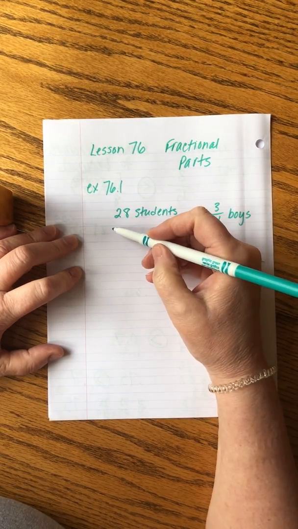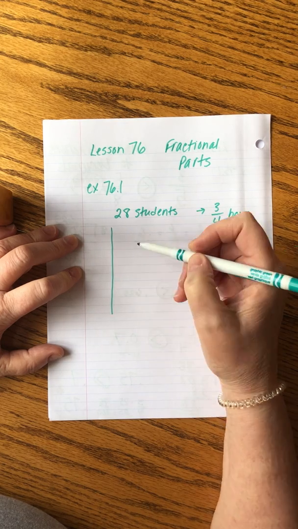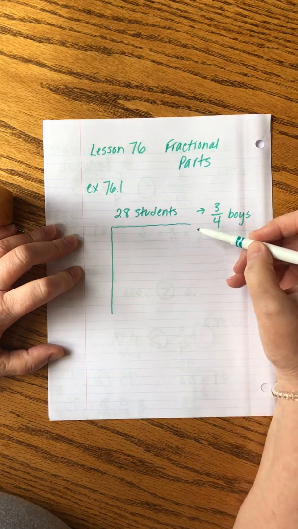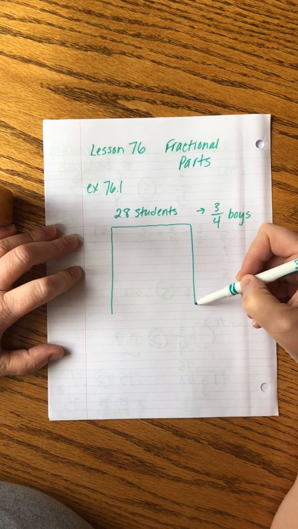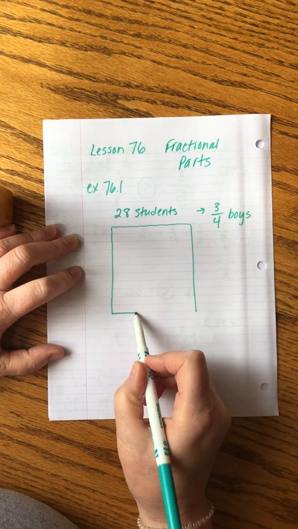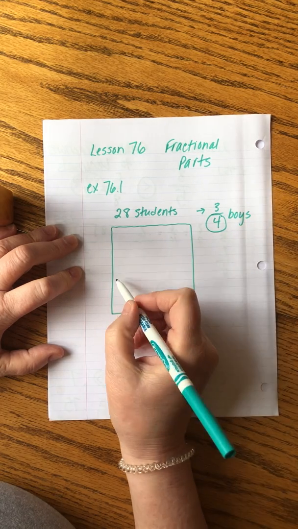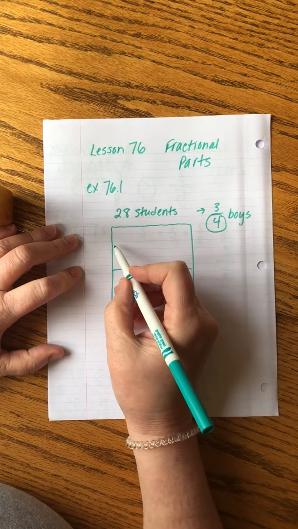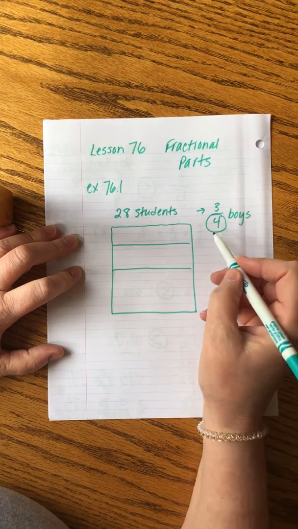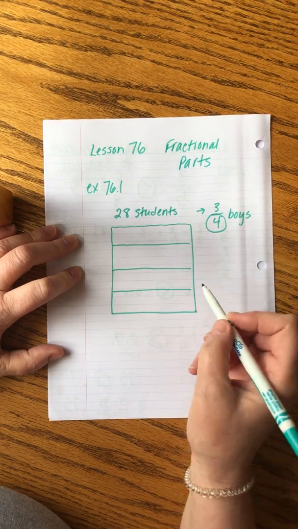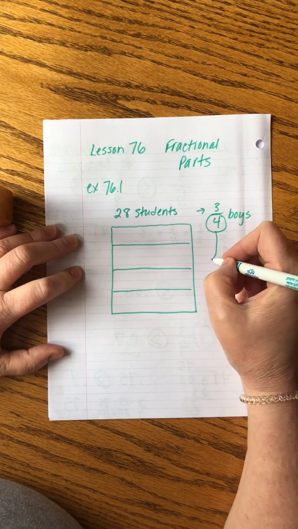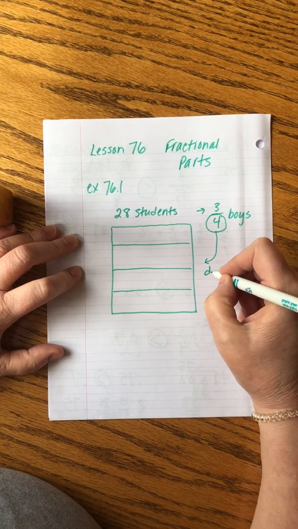So what we want to do is draw a rectangle. I'm going to draw mine way bigger than you need to draw it, just because I want you to see it really clearly. We're going to divide it into 4 parts, because we want to be able to illustrate this fraction. The denominator tells us how many parts.